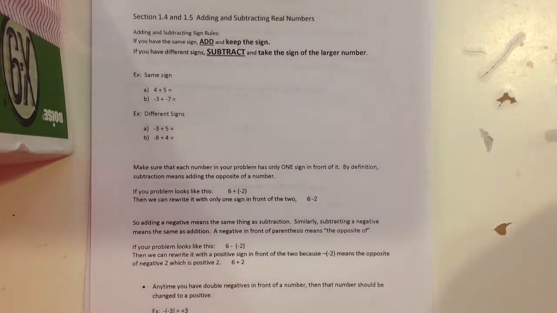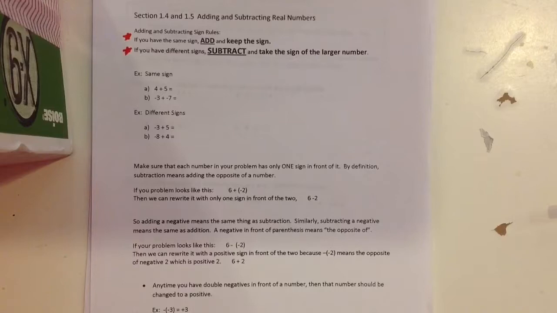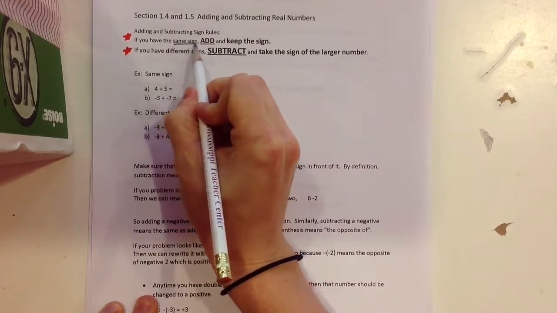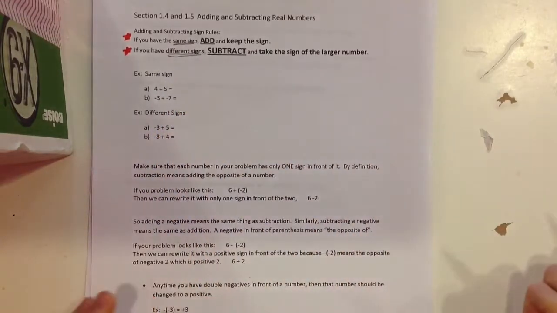Now, let me see if I have a highlighter so I can highlight that. I do not, but these two are your sign rules for adding and subtracting. The same sign makes you add and keep the sign. Different signs, subtract and take the sign of the bigger number. Well, what does it mean to have the same sign?